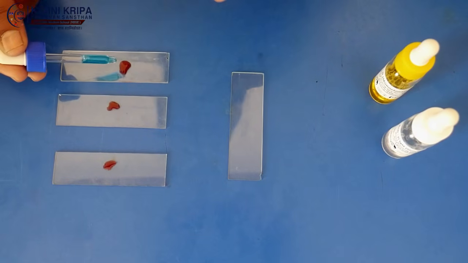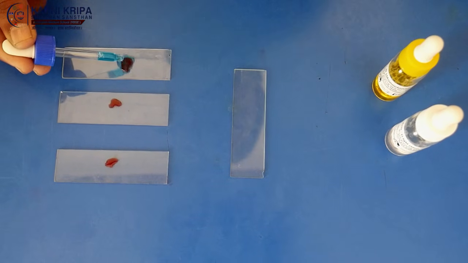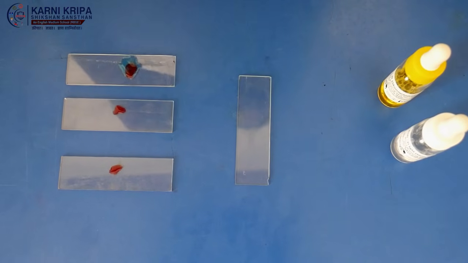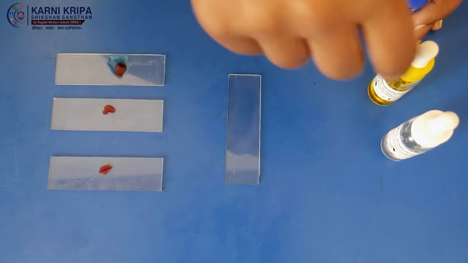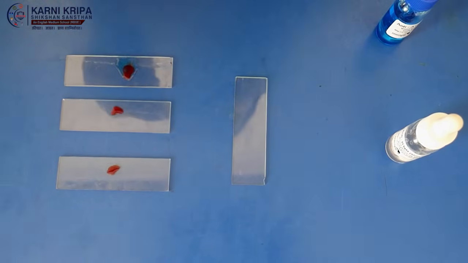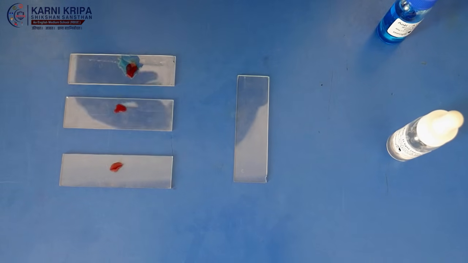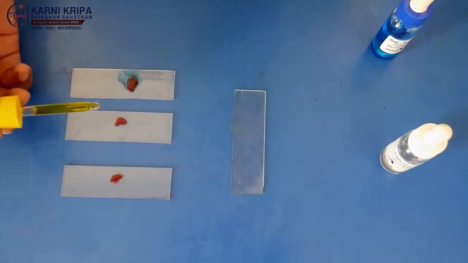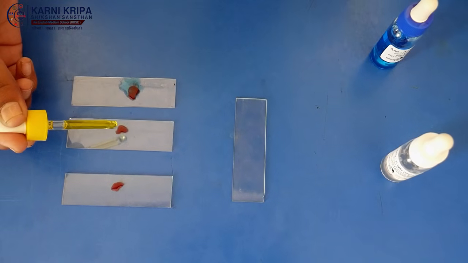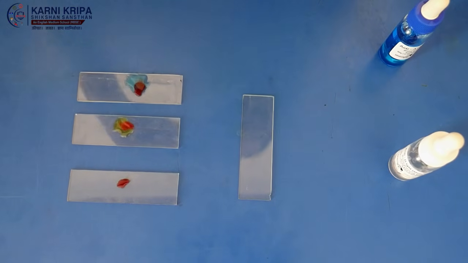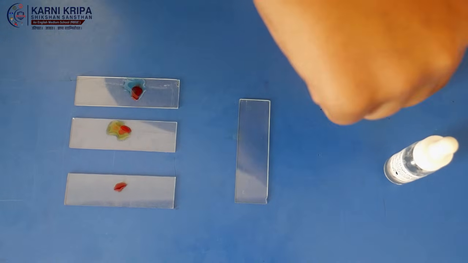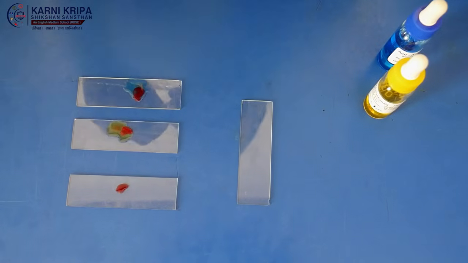Now drop anti-A in the first slide. Now drop anti-B in the second slide. Now drop anti-D in the third slide.